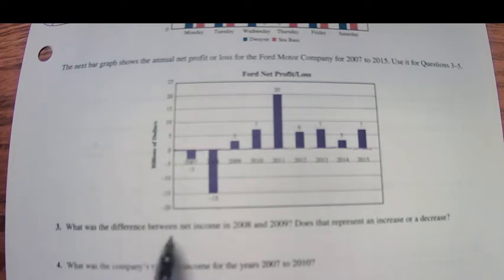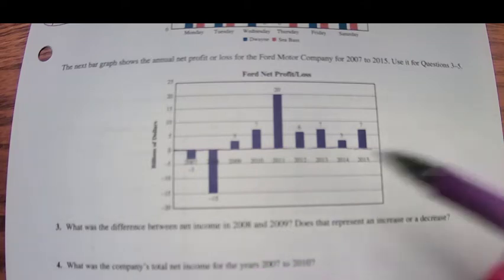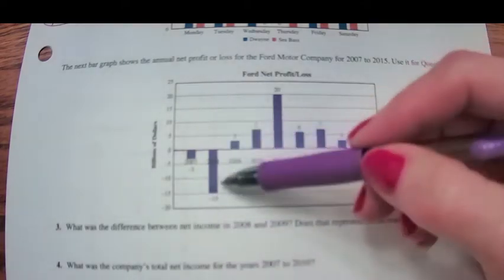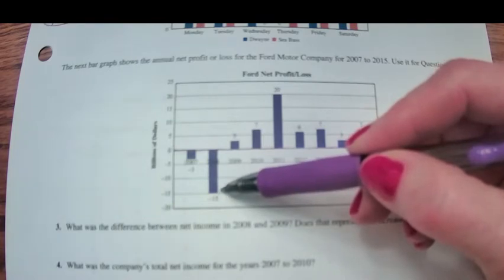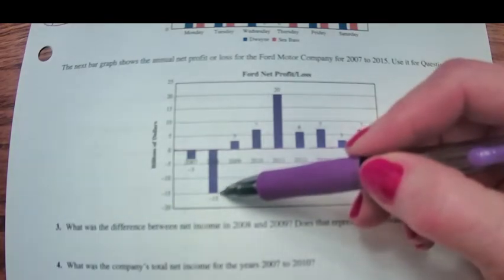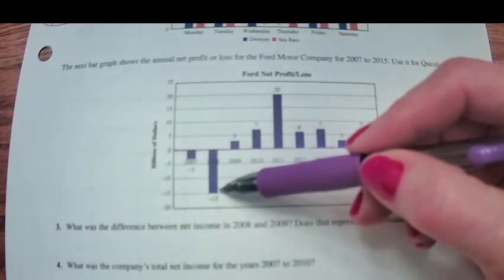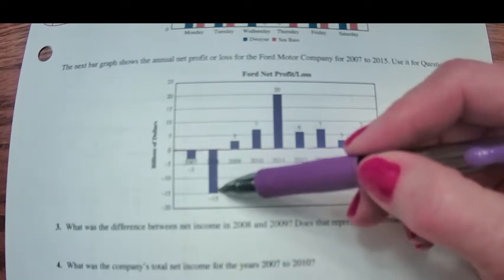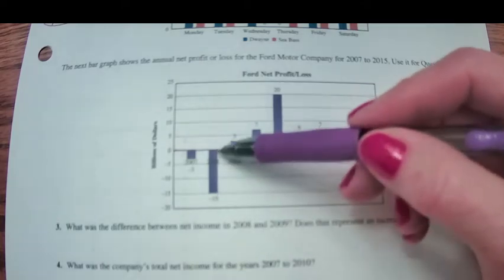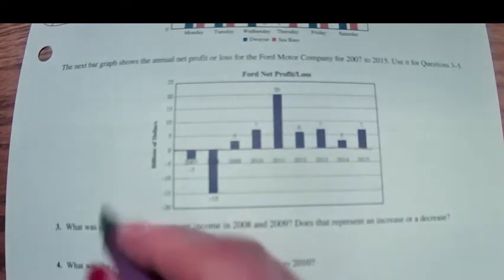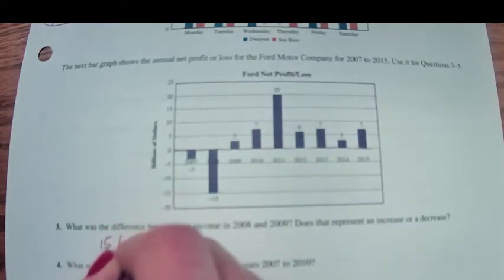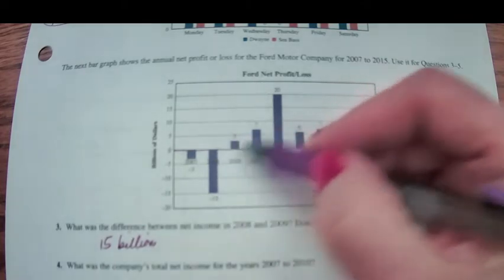What is the difference between net income in 2008 and 2009? And is that an increase or a decrease? So in 2008, they lost 15 billion. So to go from here up to 0, that would be 15 billion. So they had a $15 billion loss in 2008.